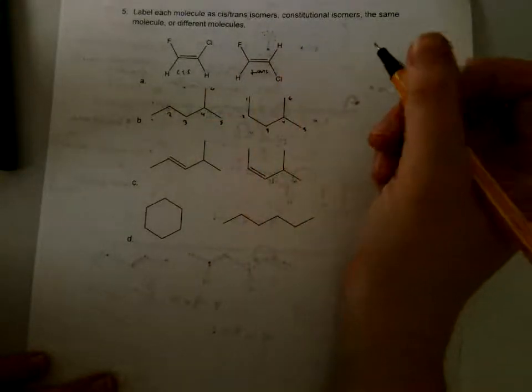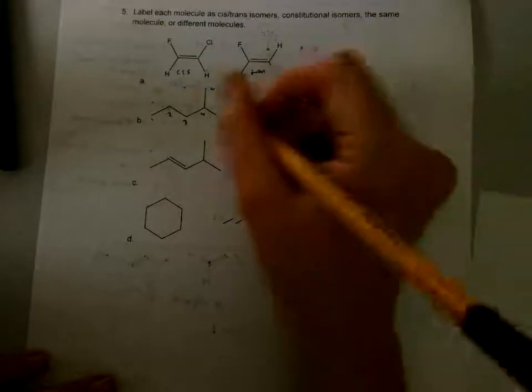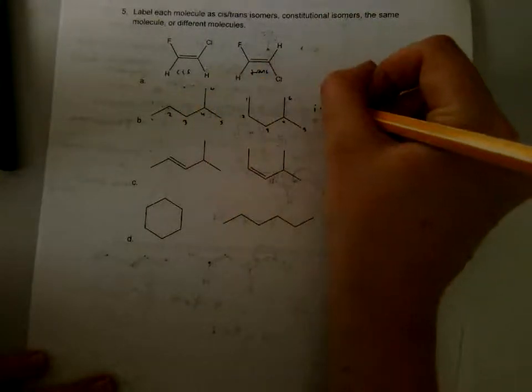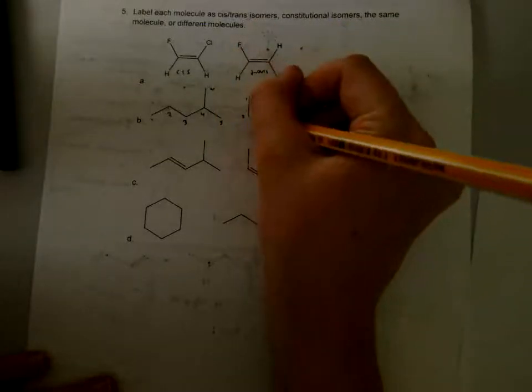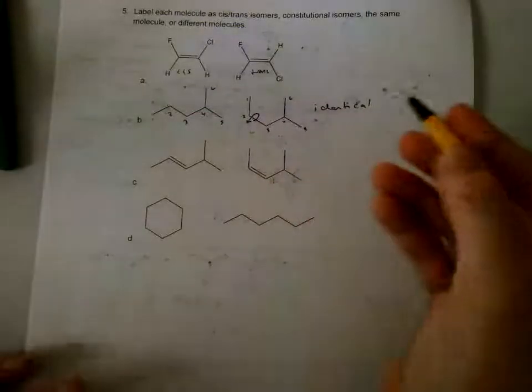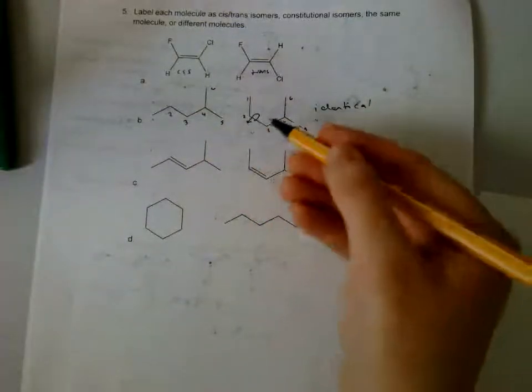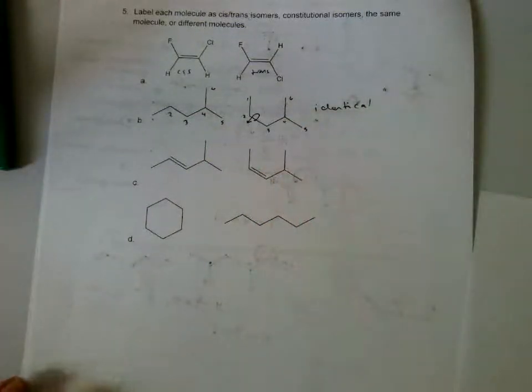They both have 6 atoms. These are identical molecules because single bonds can rotate. So if this rotated, it would be the same as this. So these are actually the same molecules. It's not cis or trans because it's the same molecule.